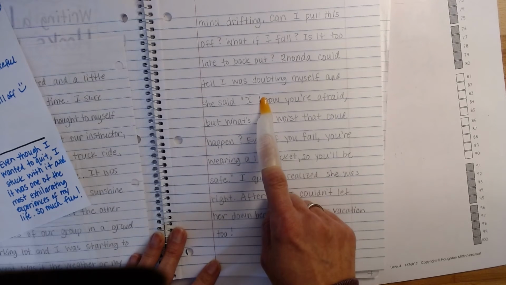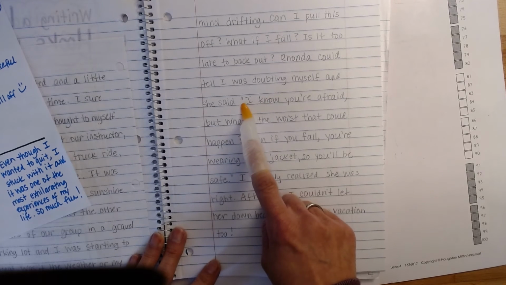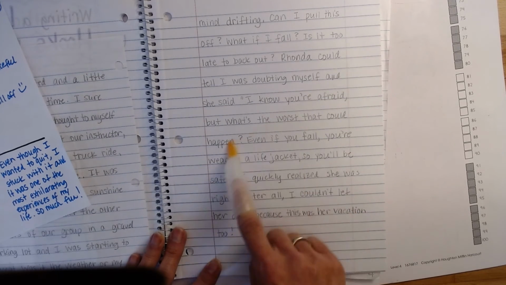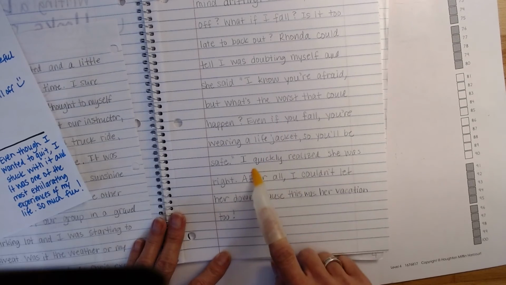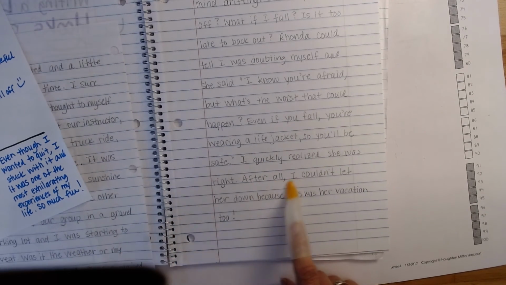Remember, one of the things that makes a good, strong personal narrative is some dialogue, conversation. So this is what Rhonda said to me. That's why I put it in quotation marks. So she spoke to me. I quickly realized she was right. After all, I couldn't let her down because this was her vacation too.